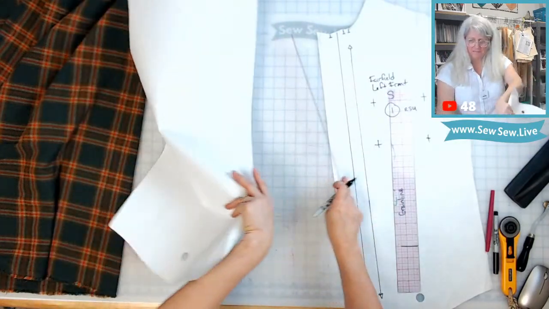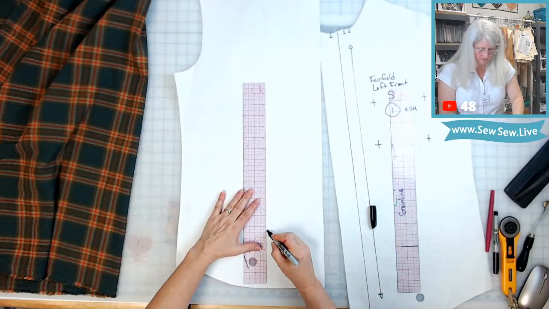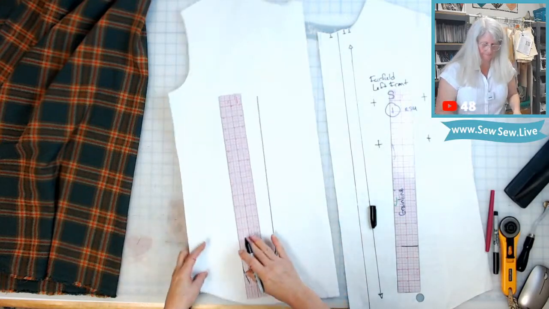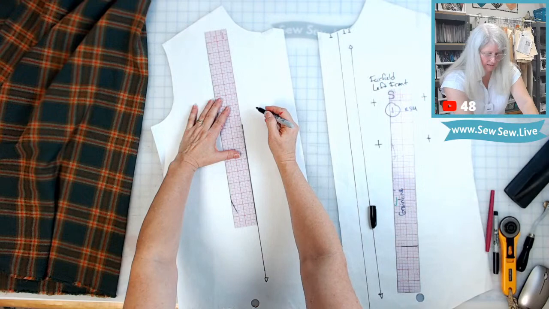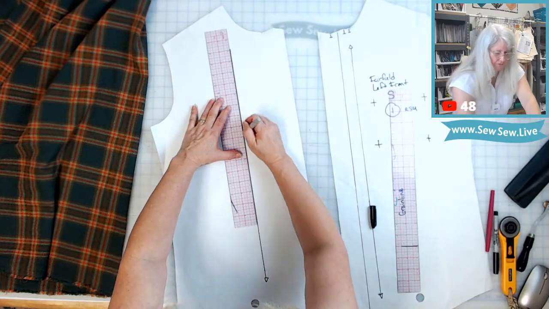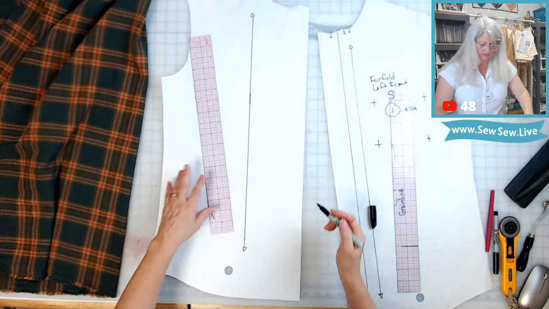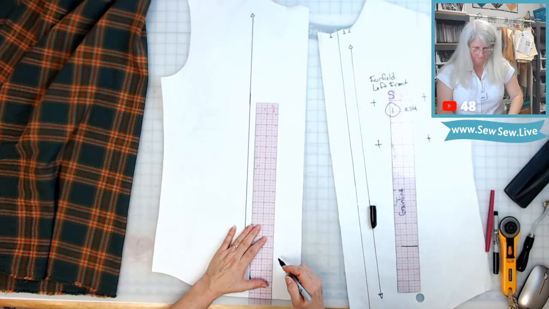And we'll do the same. I mean, this just takes me a few seconds, so you might as well do it, right? The grain line can be kind of useful for plaid matching as well, especially if it goes off the end at the top and the bottom.